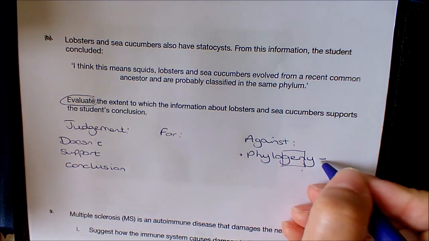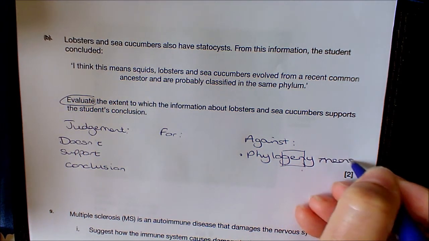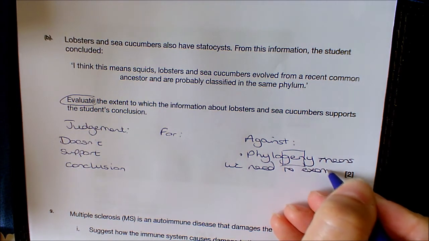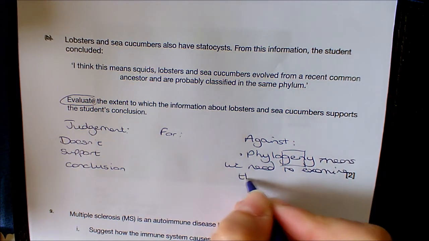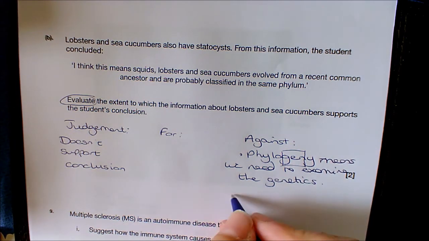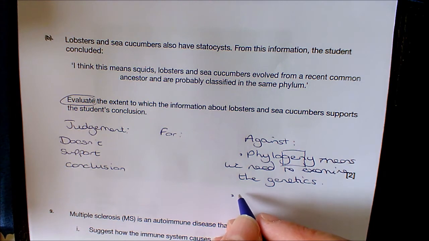So phylogeny means we need to examine the genetics. And the second reason is that actually this could be an example of convergent evolution.